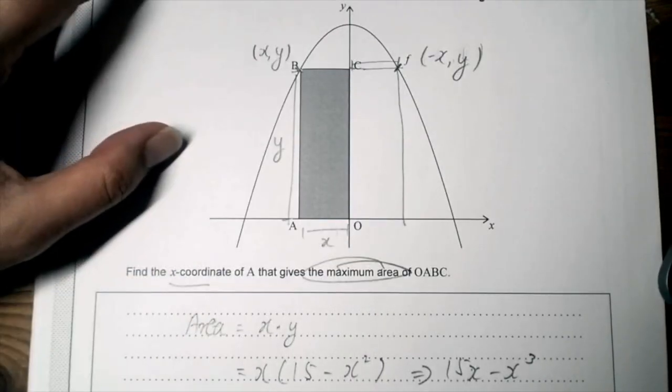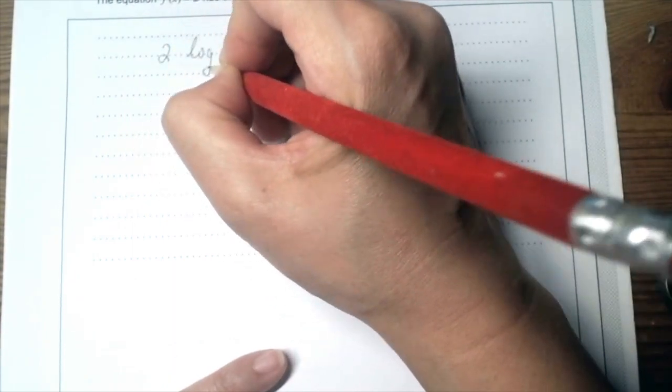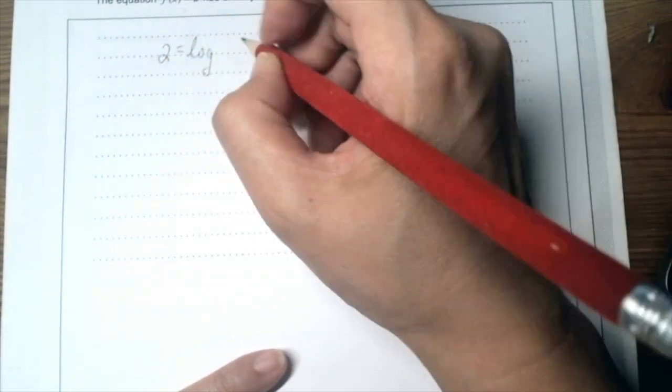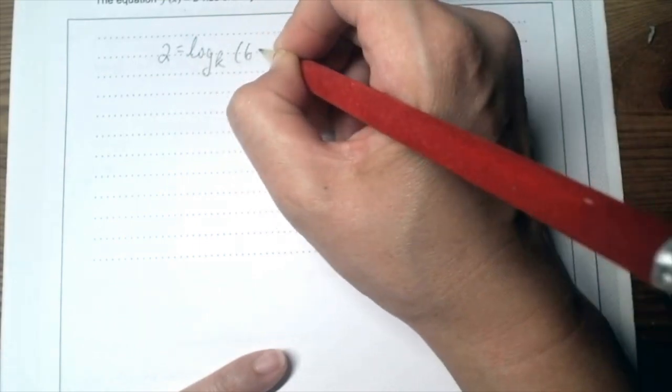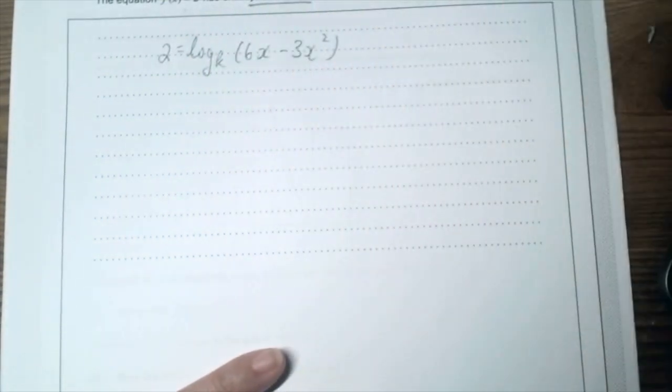Another 7 points. Here is the log question. I love working with log. So we have 2 log x equals log k(6x minus 3x squared). We want exactly one solution, so be careful with those.